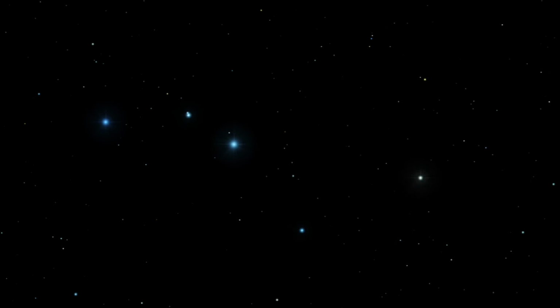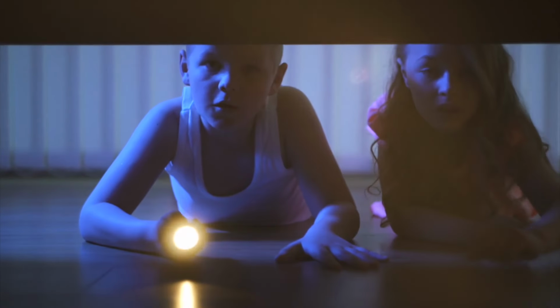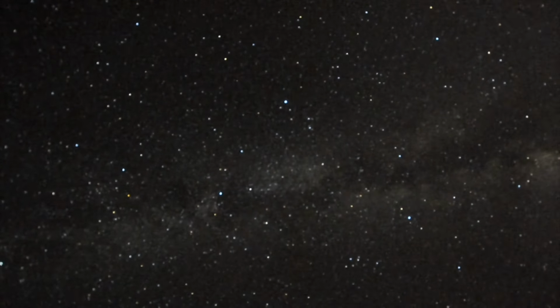Autokinetic effect. Do you sometimes see lit objects moving along in the dark? It's just another case of your eyes playing tricks on you. Let's take a look at the autokinetic effect.